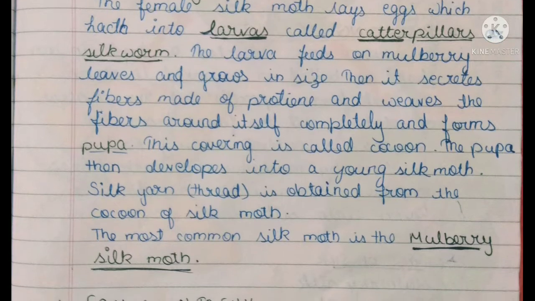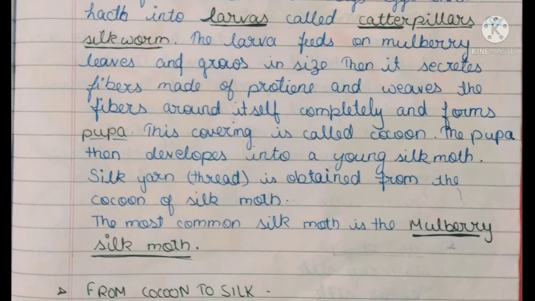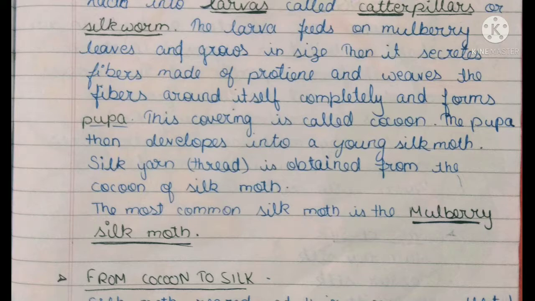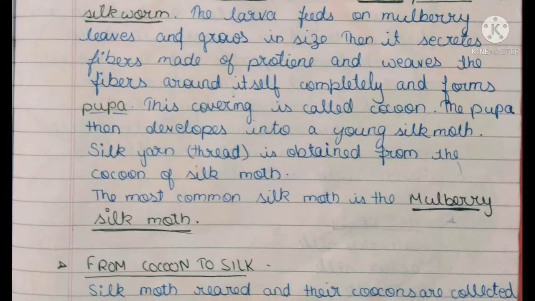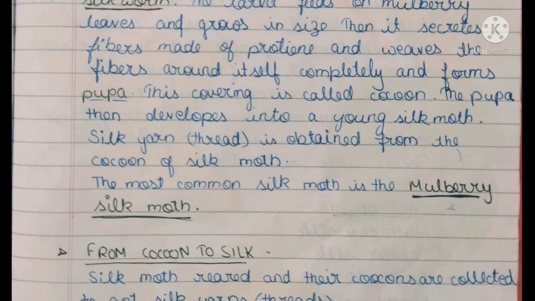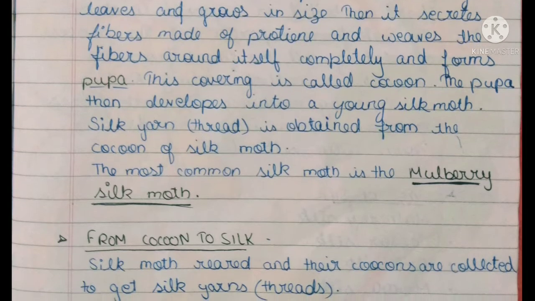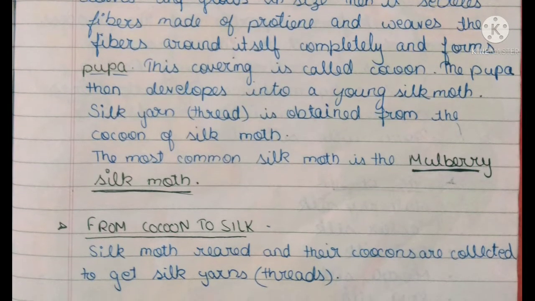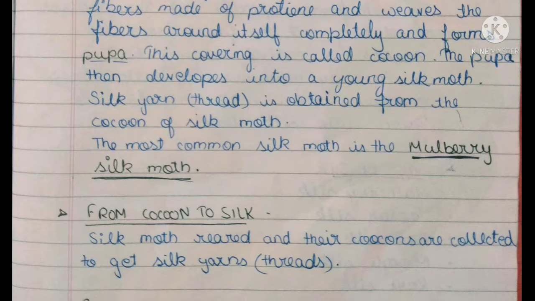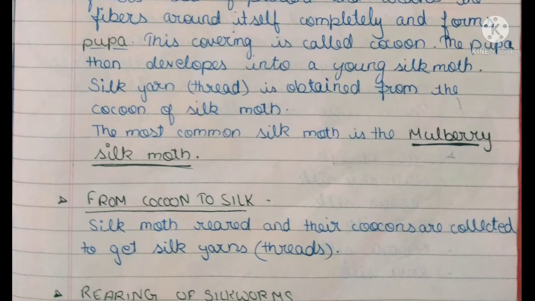The pupa then develops into a young silk moth. Silk yarn is obtained from the cocoon of silk moth. The most common silk moth is the mulberry silk moth. From cocoon to silk. Silk moths are reared and their cocoons are collected to get silk yarns.